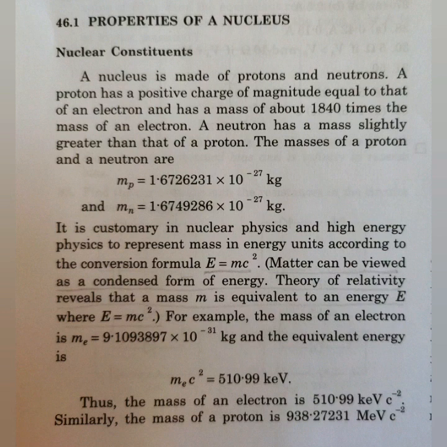510.99 keV. Here keV is kilo electron volt, and when 1 electron volt is changed into joule, its value is 1 eV is equal to 1.602 into 10 to the power minus 19 joule. Thus the mass of an electron is 510.99 keV c to the power minus 2. Similarly, we can find the mass of protons and neutrons. The mass of a neutron is 939.56563 MeV c to the power minus 2, and the mass of a proton is 938.27231 MeV c to the power minus 2.